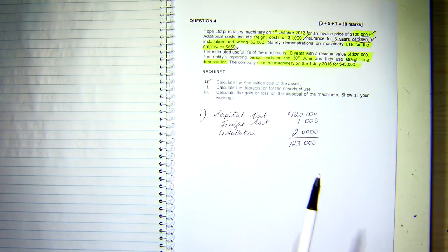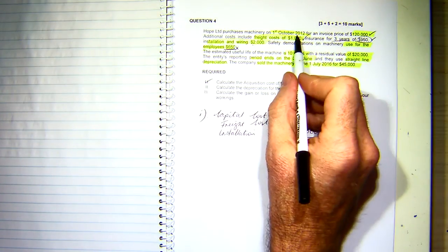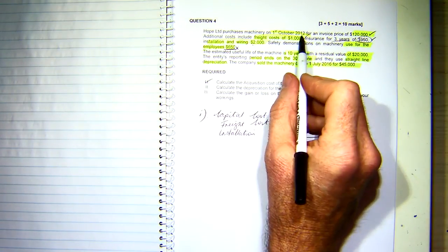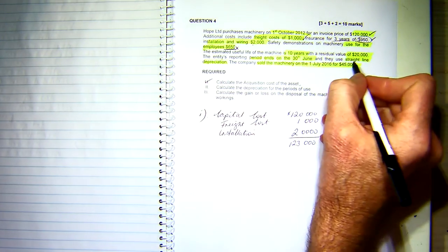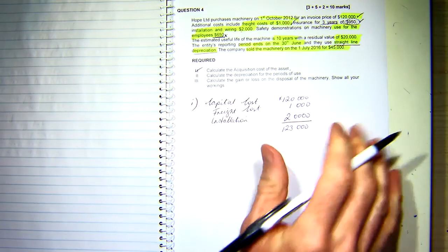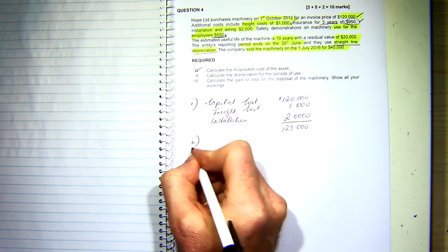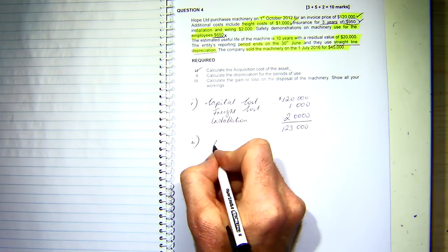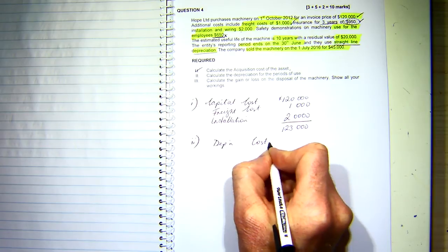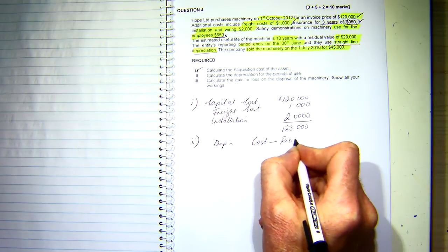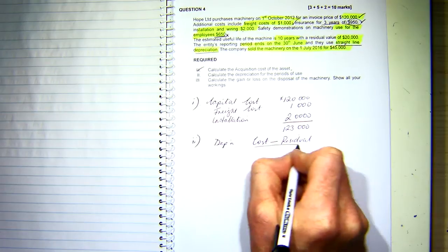Next thing we want to try and work out is what the depreciation is for the period. So the depreciation we need to calculate starts from the 1st of October 2012. It tells me I'm using straight line depreciation. The calculation is cost minus my residual value, divided by life.